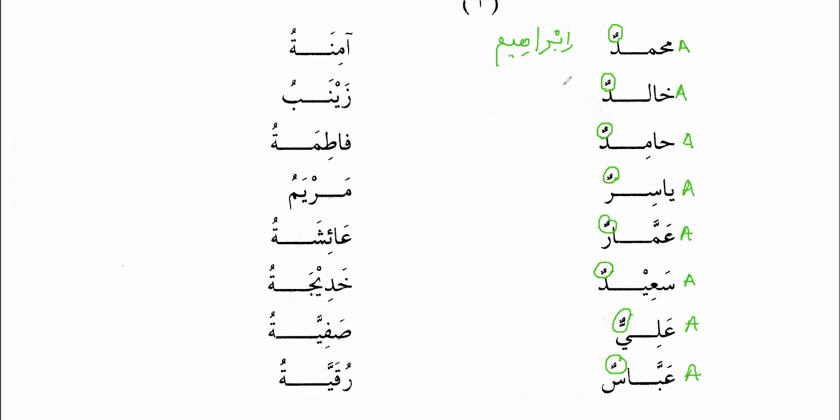There are a lot of names among the prophets' names, which are Ismail, Shu'aib, and there are a lot of names with ta marbuta for males, like Hamza, Talha, and there are a lot of names like Musa, Isa.